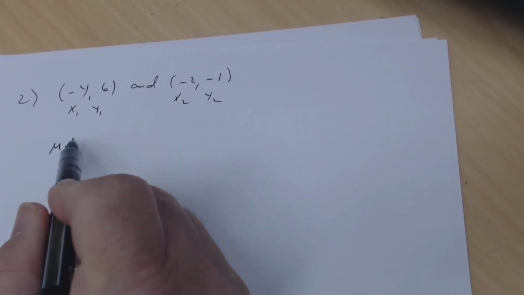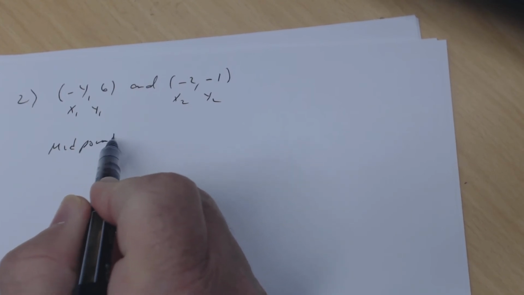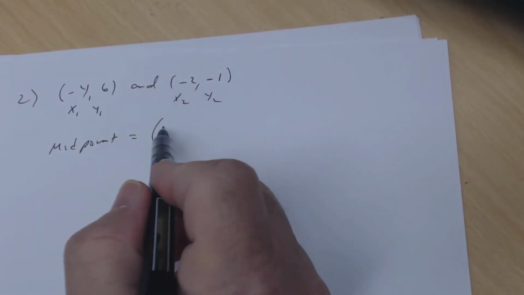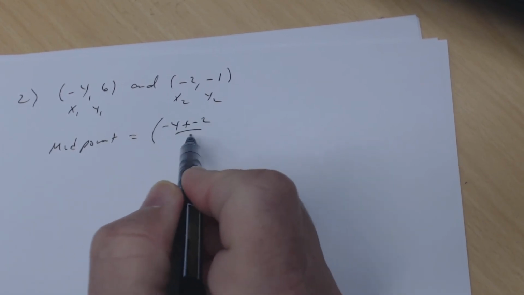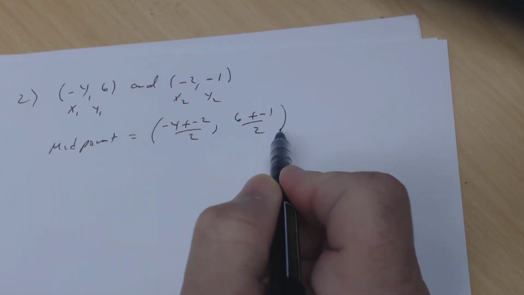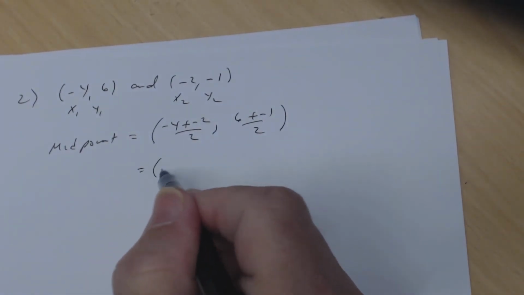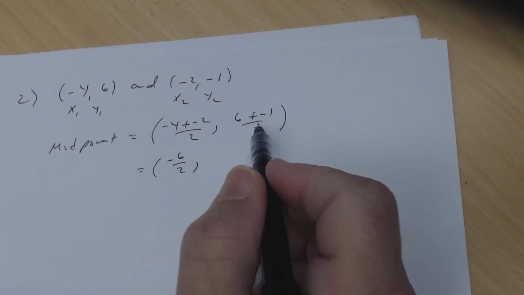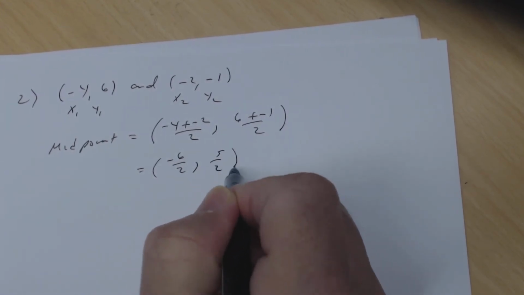And so your midpoint will equal, all right, you're going to add the x's together. So -4 plus a -2 divided by 2, comma, 6 plus a -1 divided by 2. So that's going to equal -4 plus a -2 is a -6 divided by 2, comma, 6 plus a -1 is 5 divided by 2.